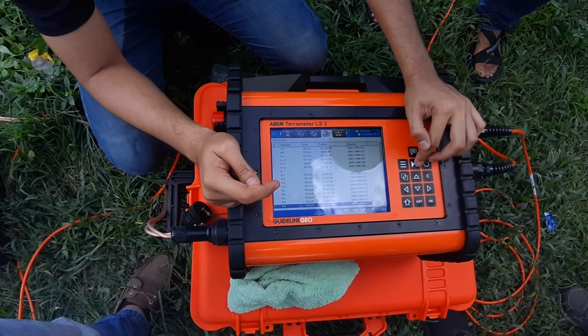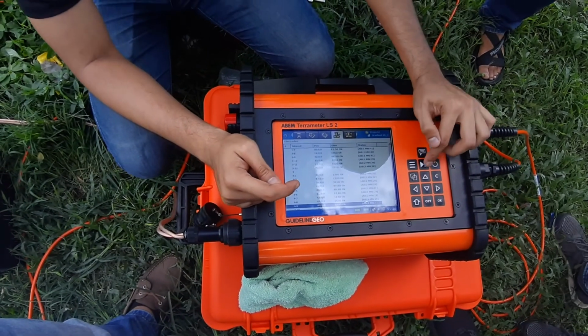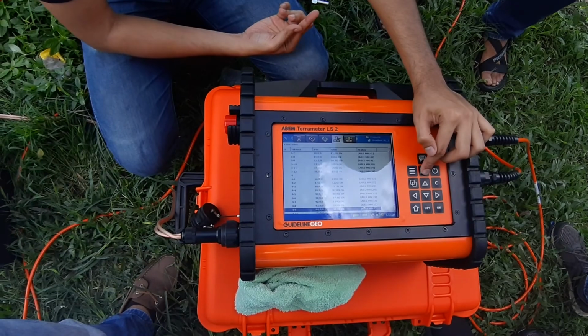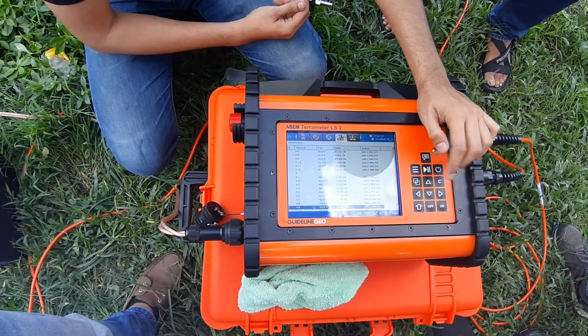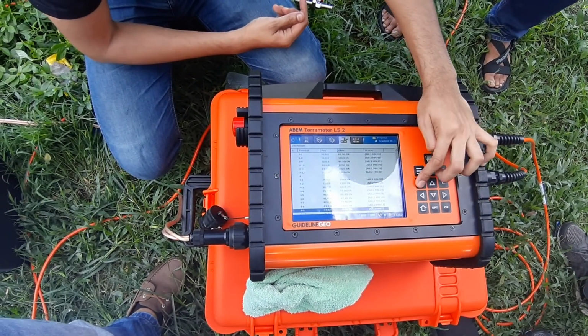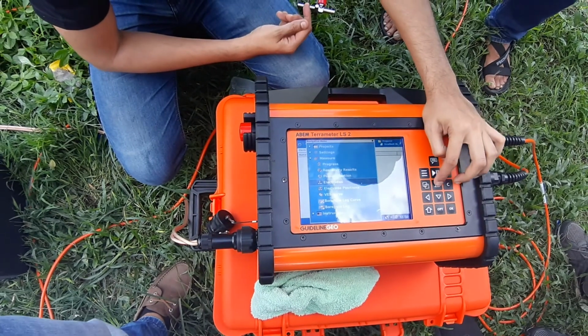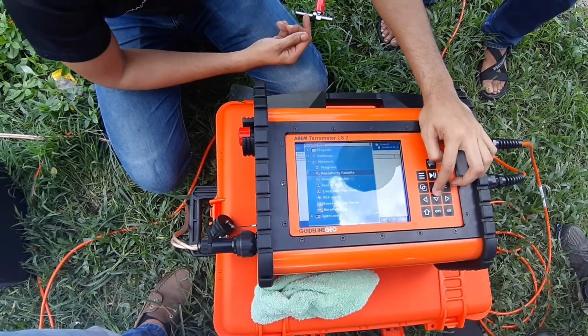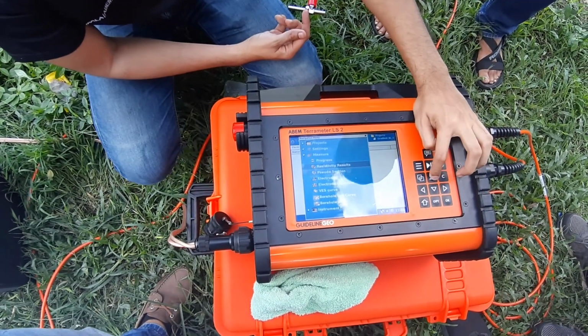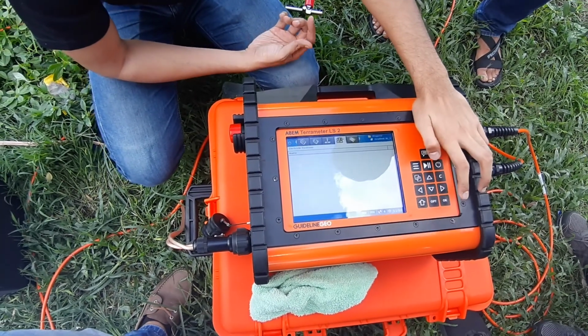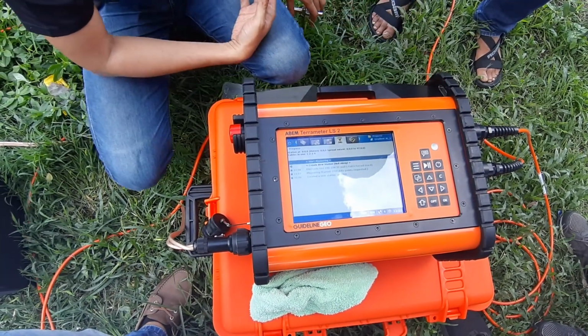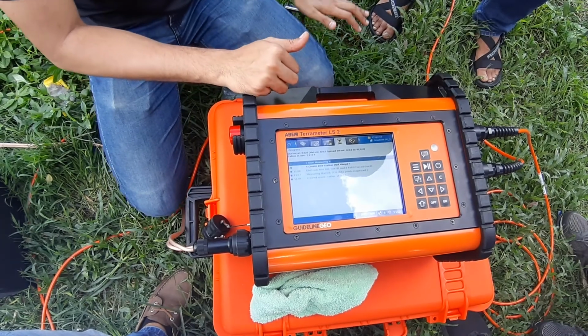So what are we going to do with those bad electrodes? We check again. Test again, press this one again, or you just go to the electrode test, measure again. Or we have to change to another position. Yes, if it doesn't fix, change to another position.